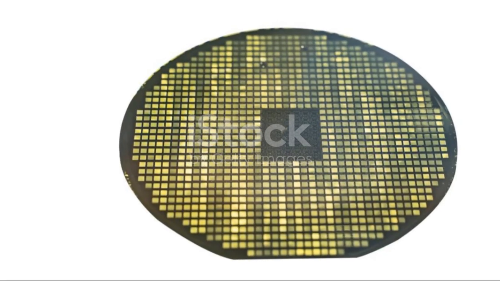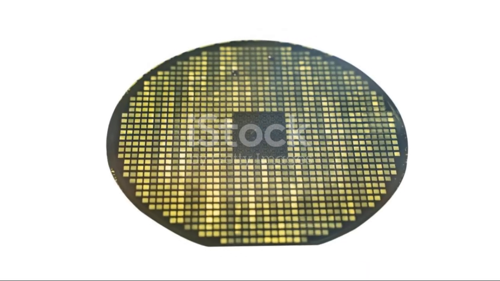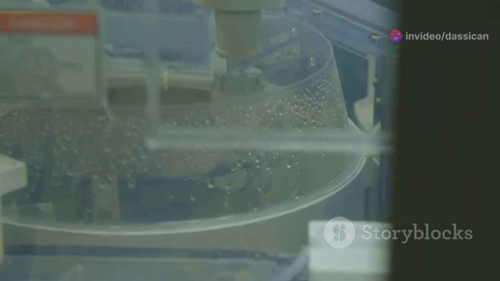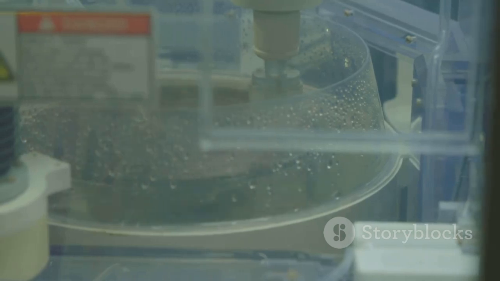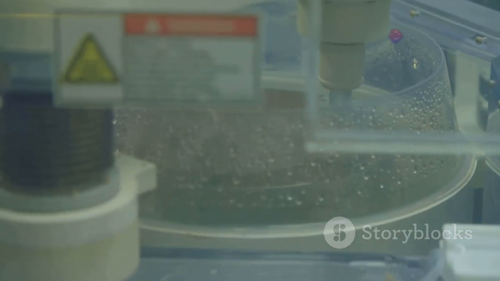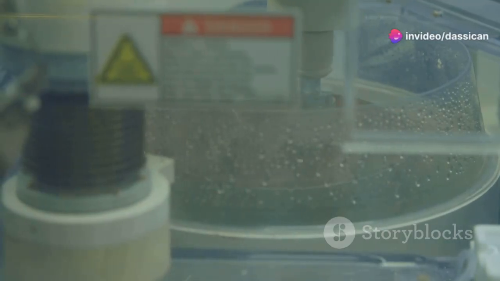Once the design is ready, it's time for fabrication. This is where the physical CPU is created in a semiconductor fabrication plant. Layers of silicon and other materials are etched onto a wafer to create the transistors that form the logic gates, which in turn form the circuits of the CPU.